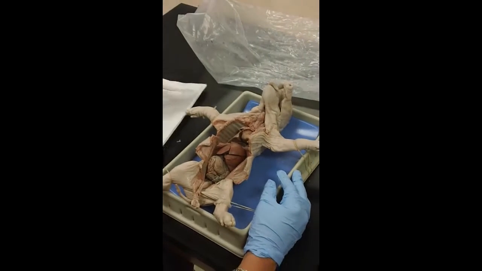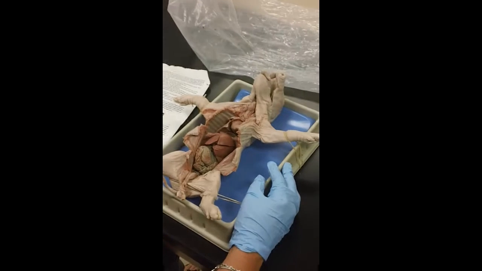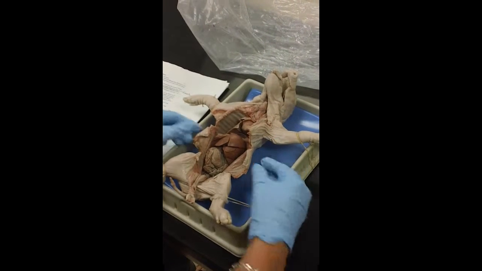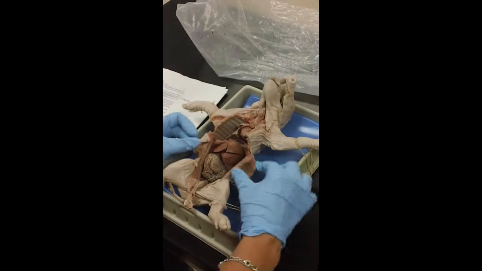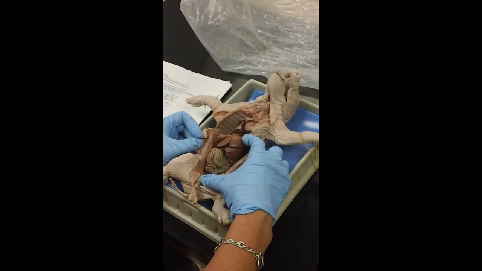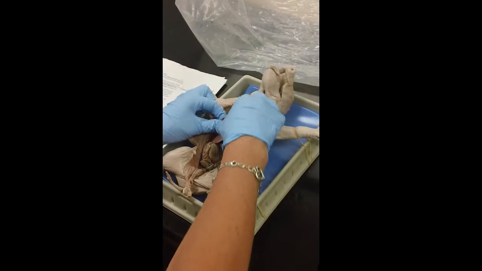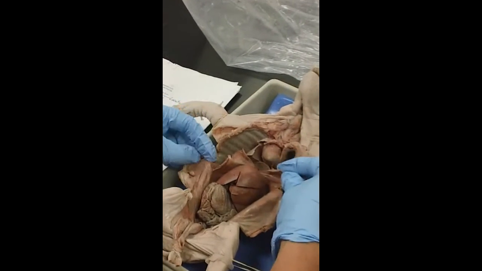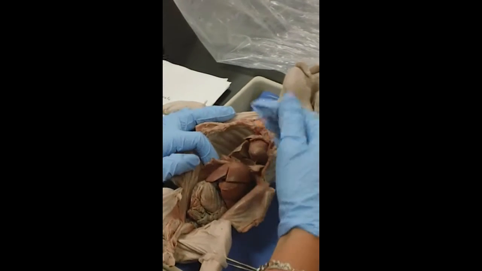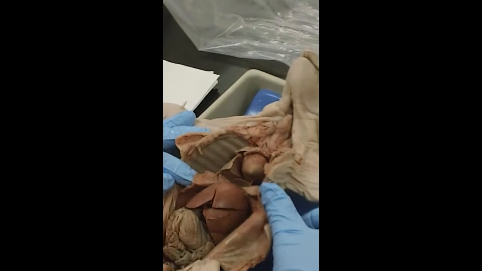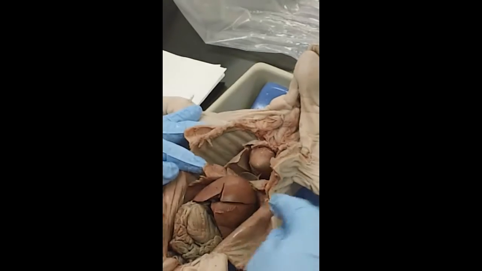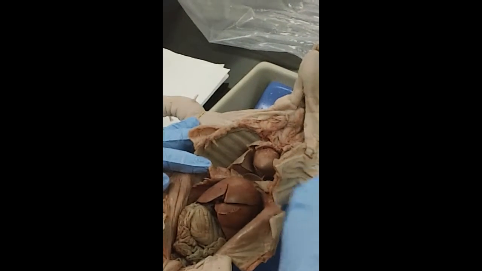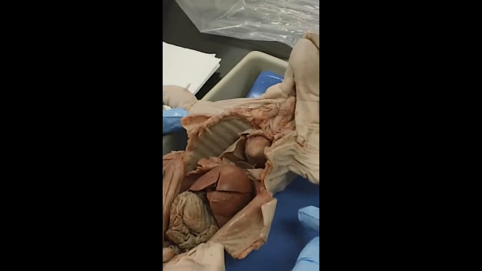So the first body system that we are looking at is the digestive system. And the digestive system is in the abdominal cavity, which is right here. This muscle that was opened up is the diaphragm. The diaphragm is a thin sheet of muscle. It divides the thoracic cavity, which is the chest, from the abdominal cavity here. And the diaphragm aids in breathing. We'll talk about that when we get to the respiratory system.